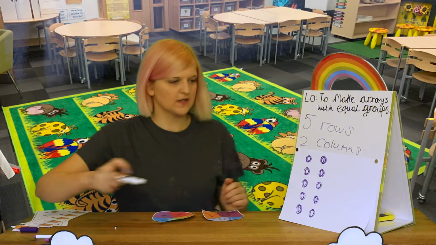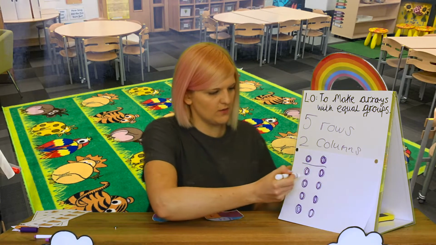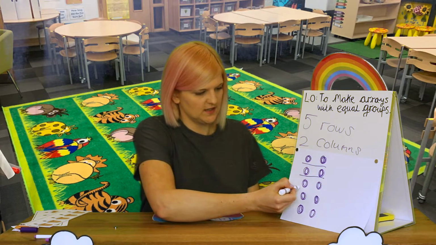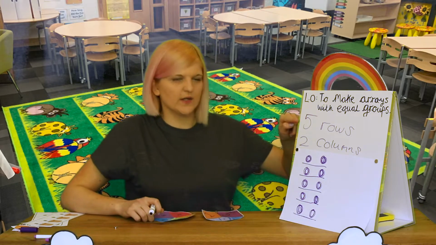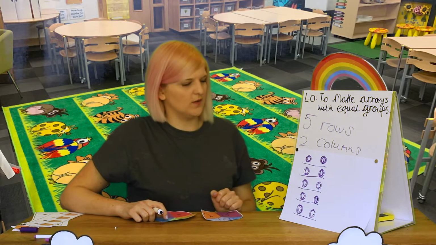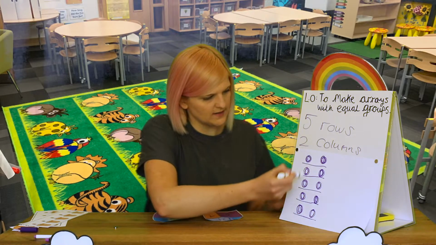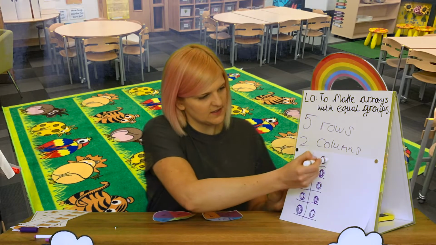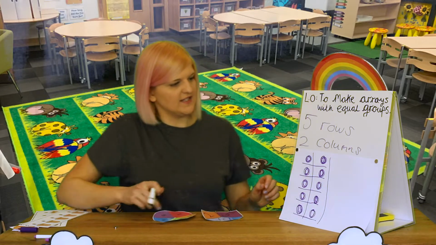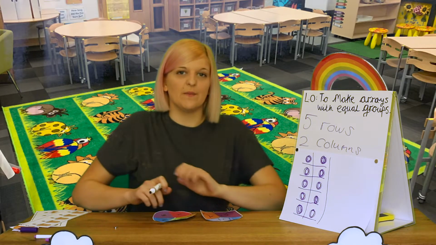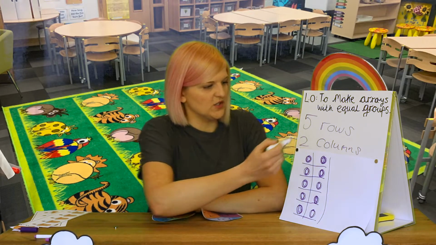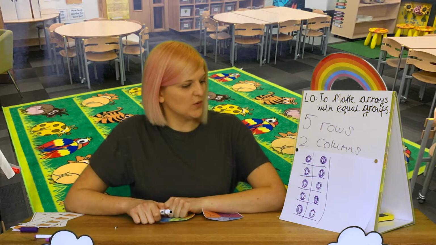Let's check. So I've got 1 row, 2 rows, 3 rows, 4 rows, 5 rows. So I know I've got 5 rows. Let's see if I've got 2 columns. So I've got 1, so I'll draw my line here, 2. I did 5 rows and I put 2 in each row. And we know that we can do 2 times 5 and it would equal 10.